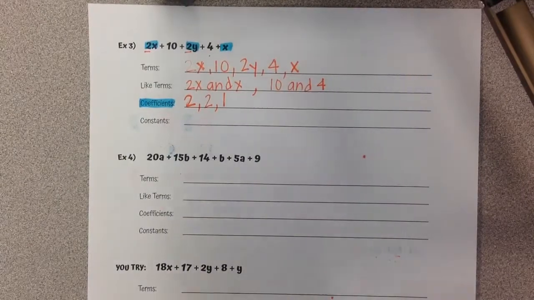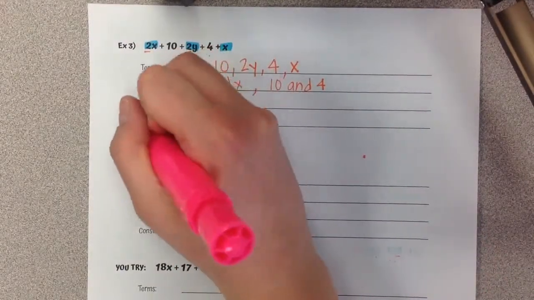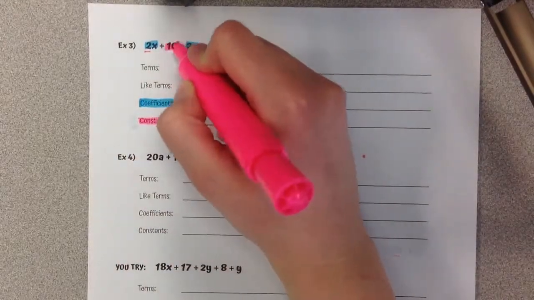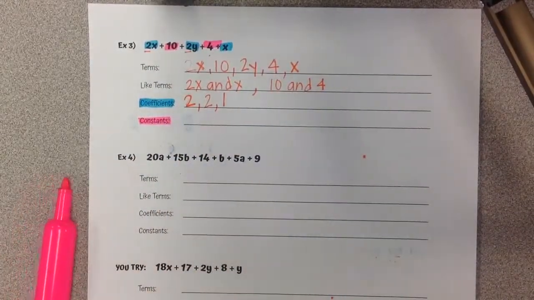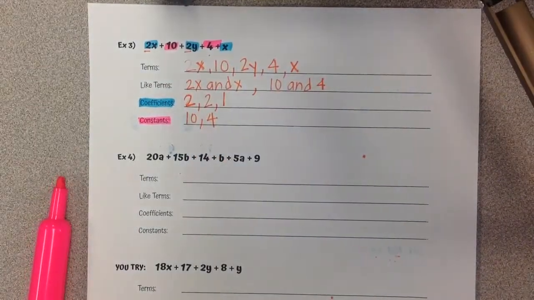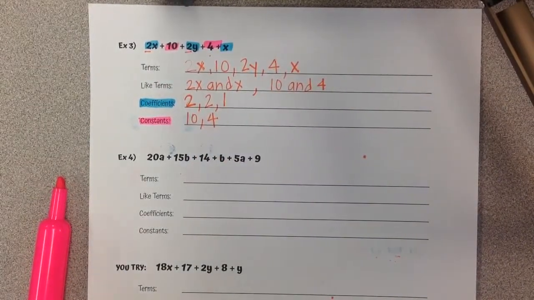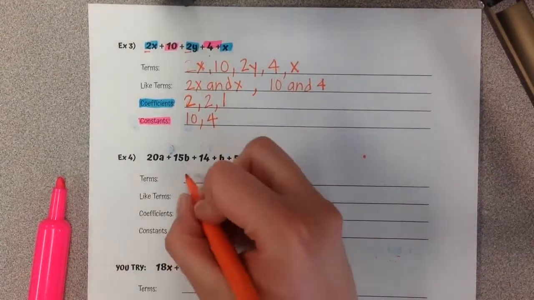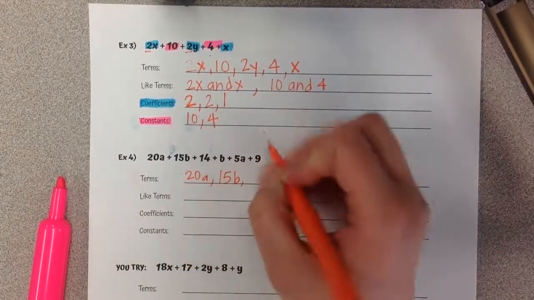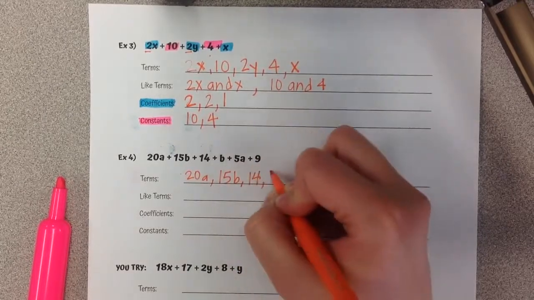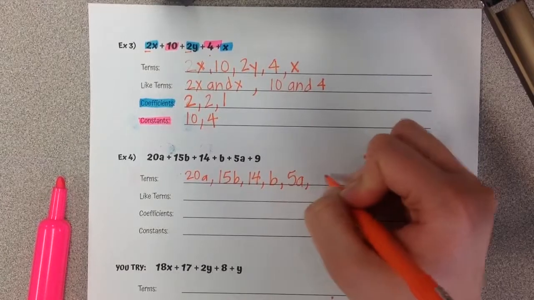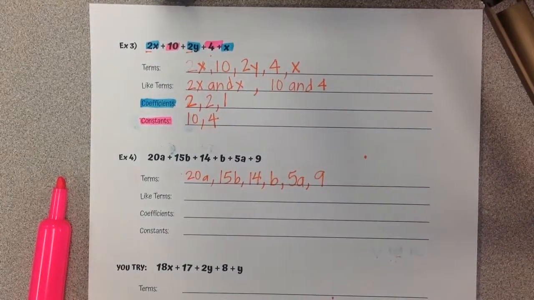Next, we're going to look for our constants. Remember, anything that does not have a variable. We've already highlighted our terms that have variables, so I'm going to highlight what's left, 10 and 4. Those are my 2 constants. Example 4, my terms, 20a, 15b, 14b, 5a, and 9.